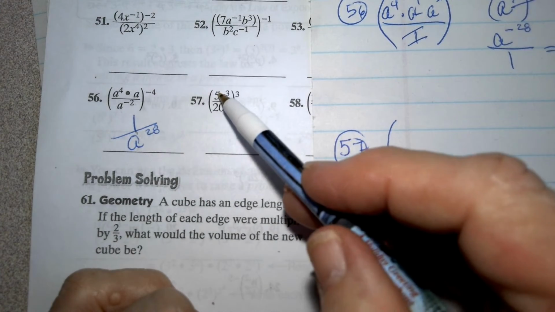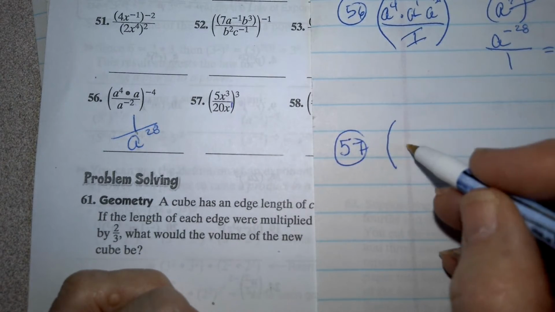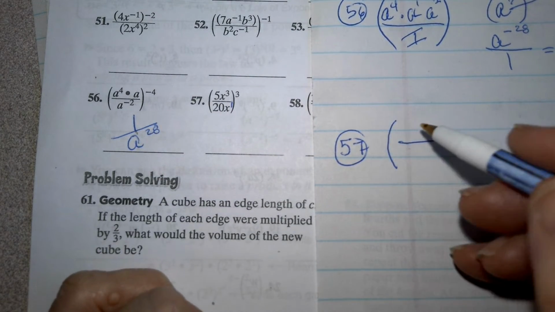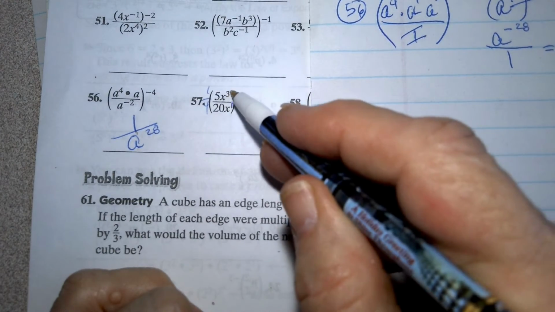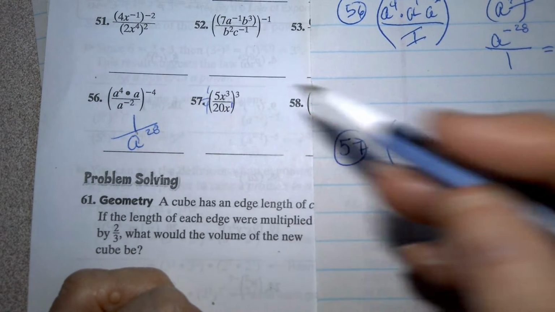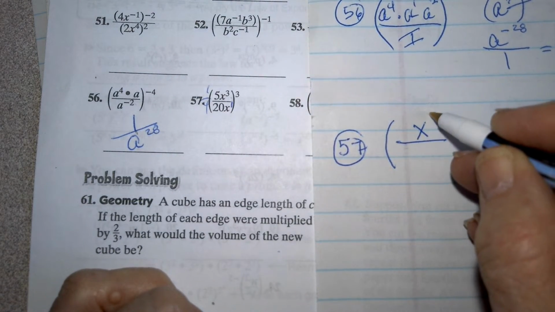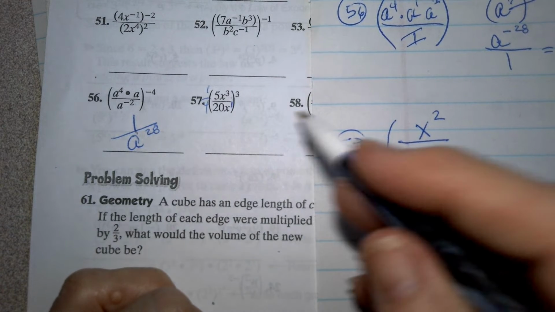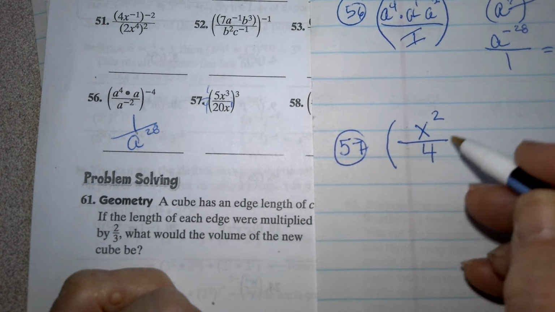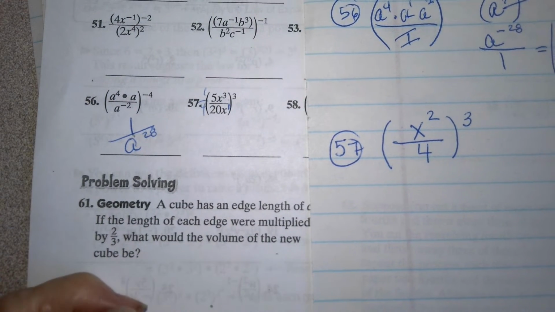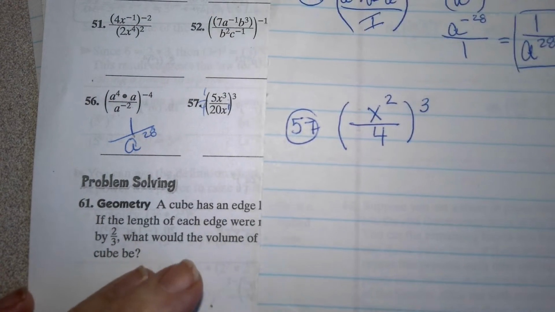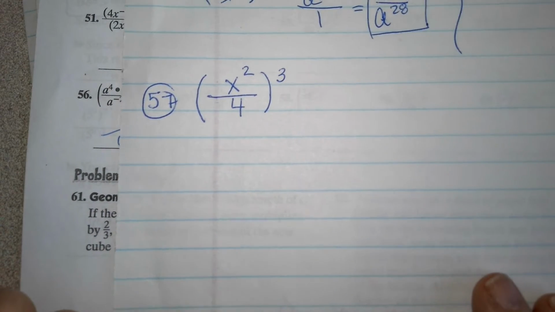But can we reduce this also? And if I reduce that by 5, and that by 5, what's going to be left on the bottom? It's going to be, yeah, because over here I can make it 1/4. But if we've got x squared, I don't need to put the 1 with it. So it's going to be x squared over 4, and the whole thing cubed. And then what would we do?